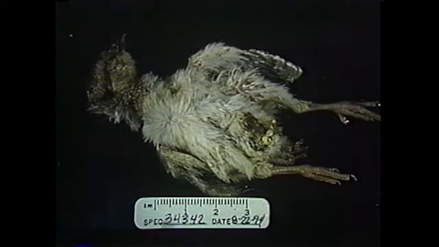Once they're hatched, omphalitis is a problem in some baby birds, particularly the ground dwellers like that sand partridge. Failure to resorb yolk is a common lesion. This can be due to omphalitis. It can also be due to abnormal feeding in these youngsters or abnormal gut motility.